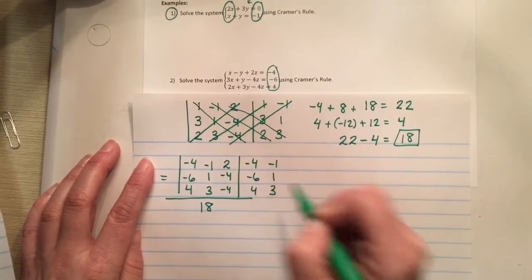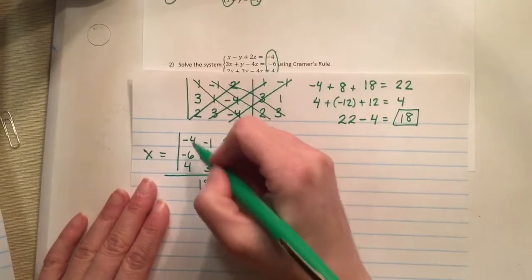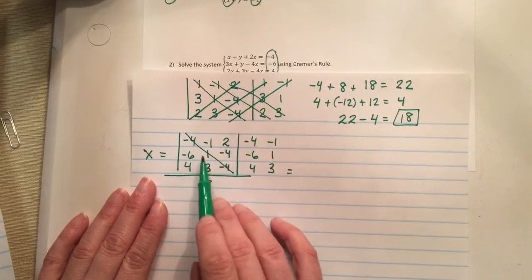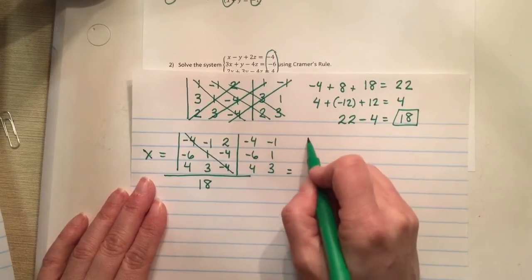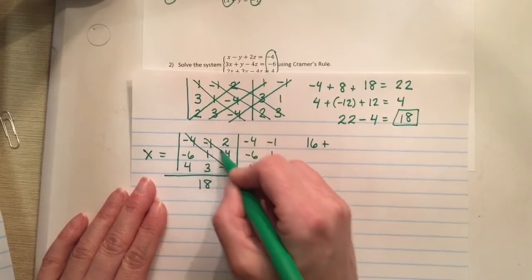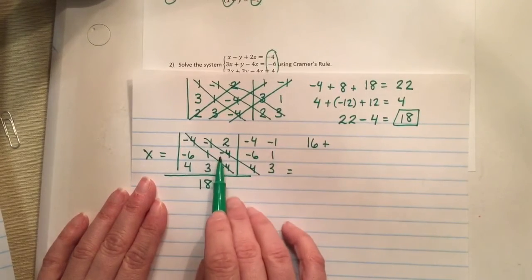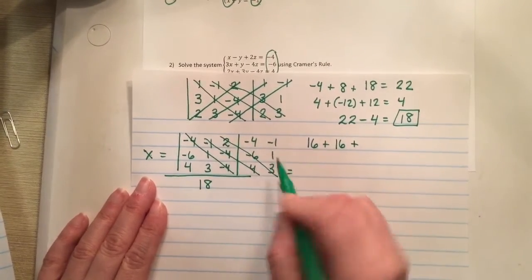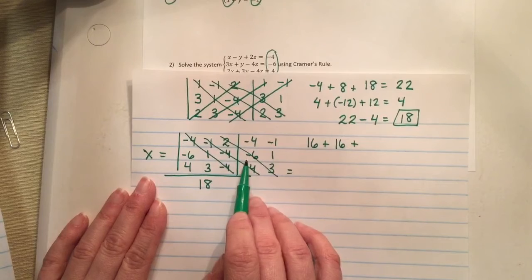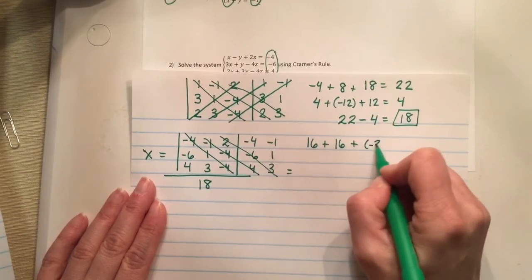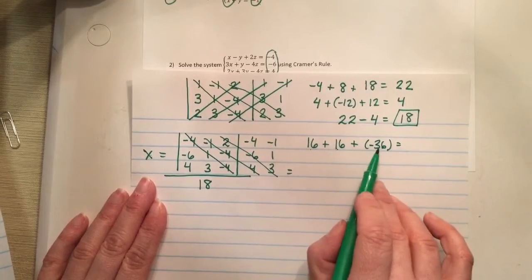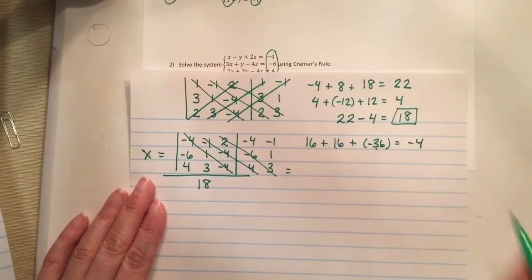The second column is rewritten to the right of the first column. Your diagonal lines. So -4 times 1 times -4 is 16, plus -1 times -4 times 4 is 16, plus 2 times -6 times 3 is -36. 16 plus 16 plus -36 is -4.